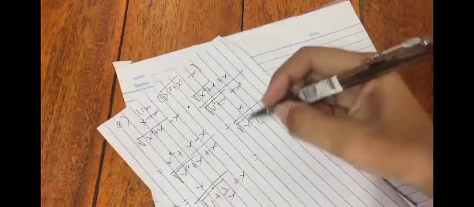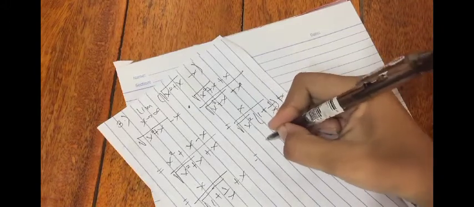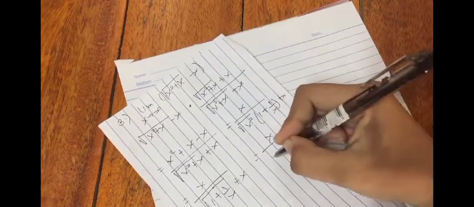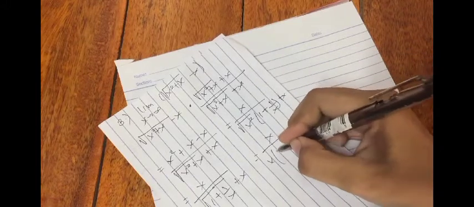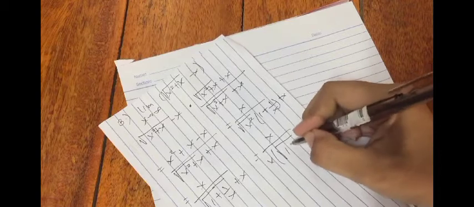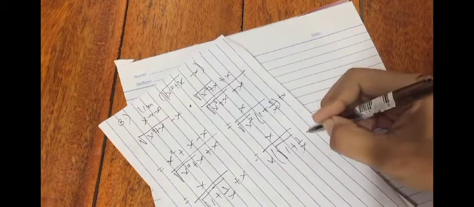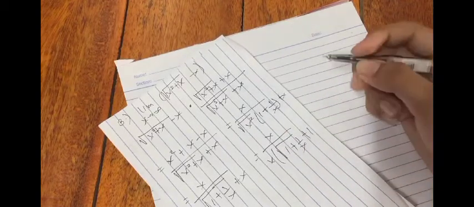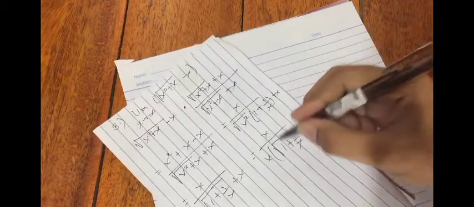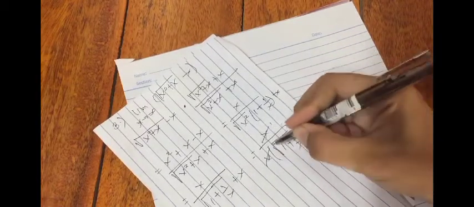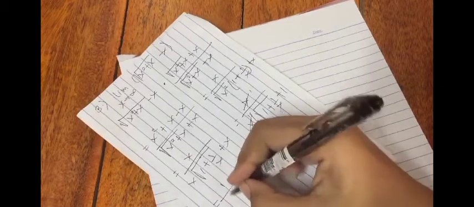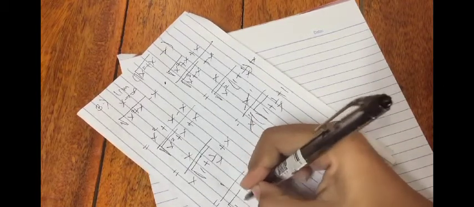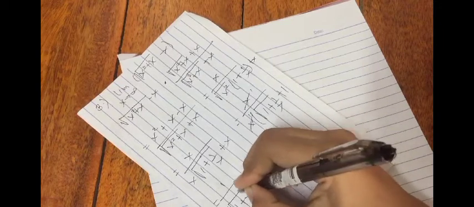So, dahil may kamukha ulit, labas lang ulit natin x over x, labas natin yung x. 1 plus 1 over x, magiging 1 na lang. So, para makancel ito, magiging 1 lang at 1. So, magiging 1 over square root of 1 plus 1 over x plus 1.